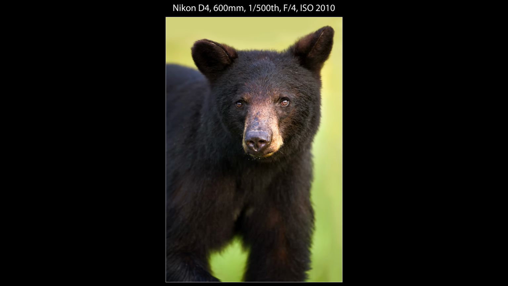Although our example is with a subject on the ground, it applies equally well to subjects of a taller stature, although I do think it's often more dramatic for ground level subjects.